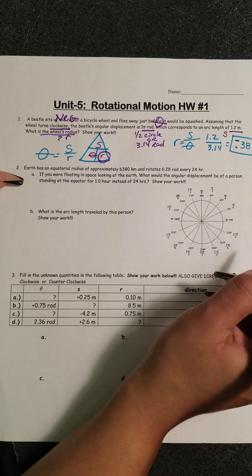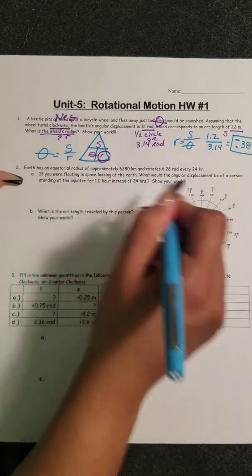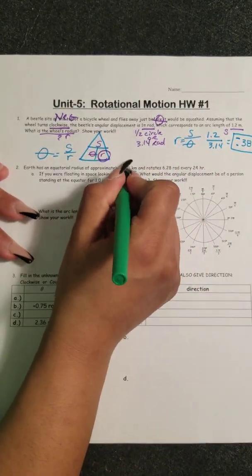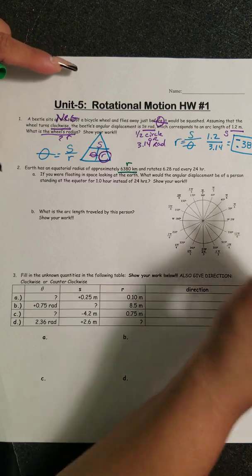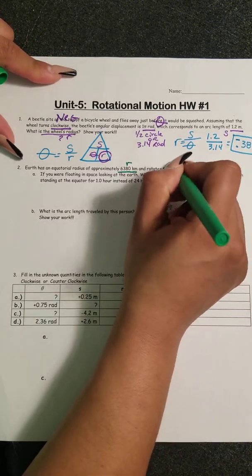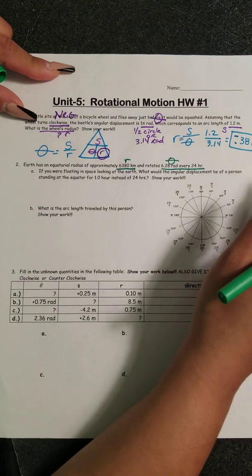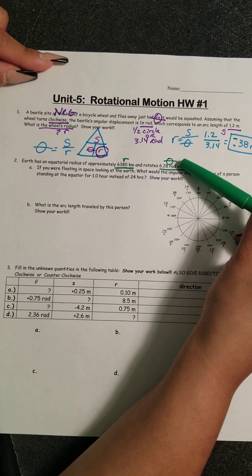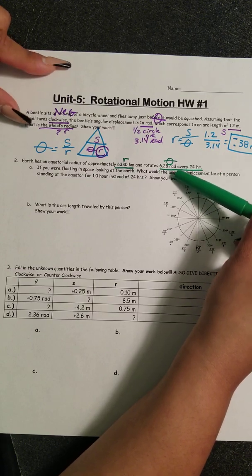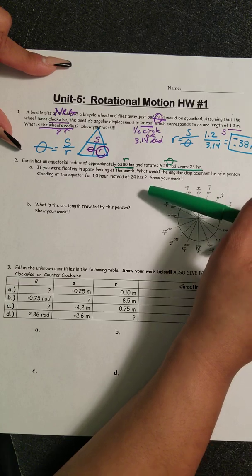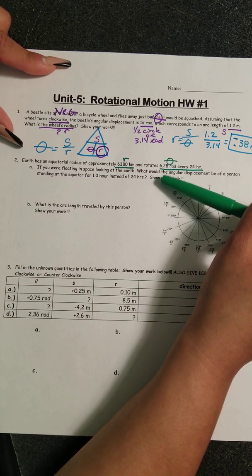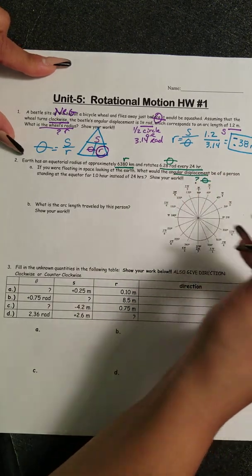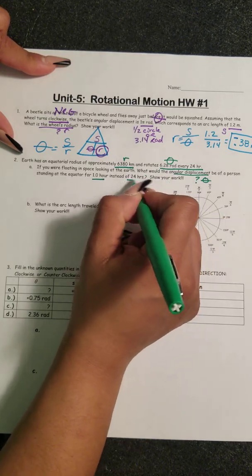Number 2. It says here that Earth's equator radius is approximately, so they gave us the radius over here for Earth. And it rotates 6.28 rads every 24 hours. That's my theta, which makes sense, right? Because 24 hours is one full day, which is day and night, or one full rotation, 360 degrees, which is 6.28 rads. Now, if somebody was floating in outer space and they looked down, what would the angular displacement be, question mark theta, for a person that was standing there for 1 hour instead of 24?